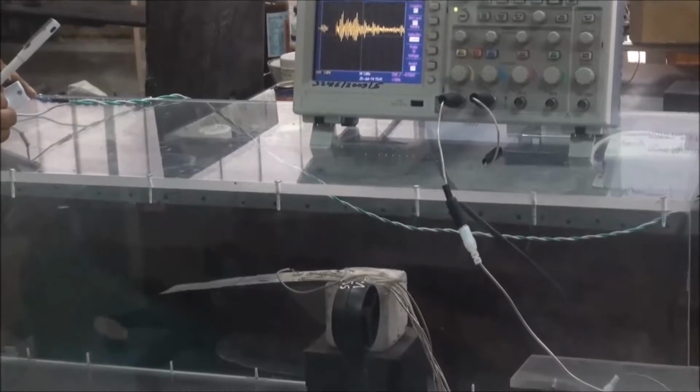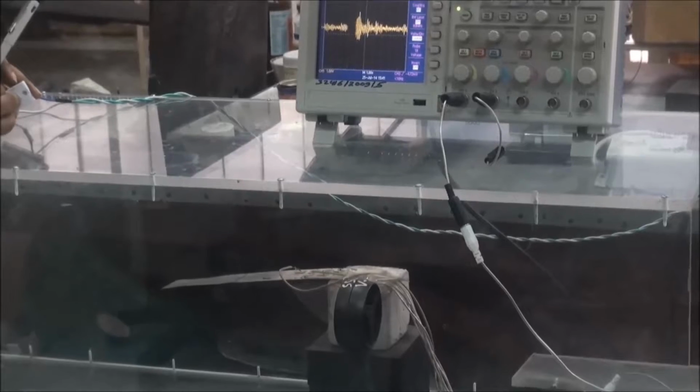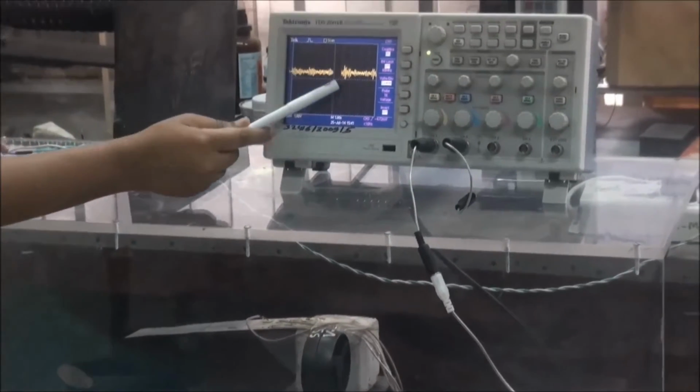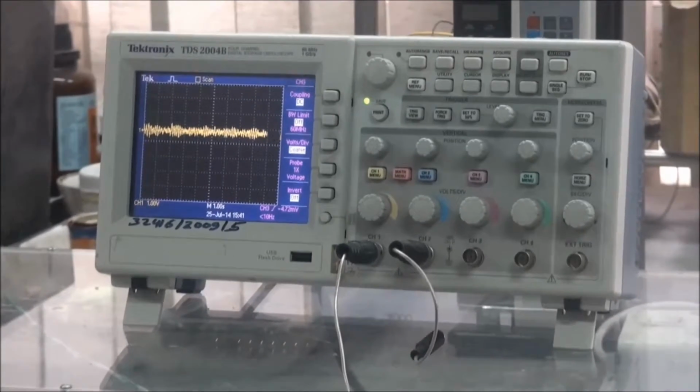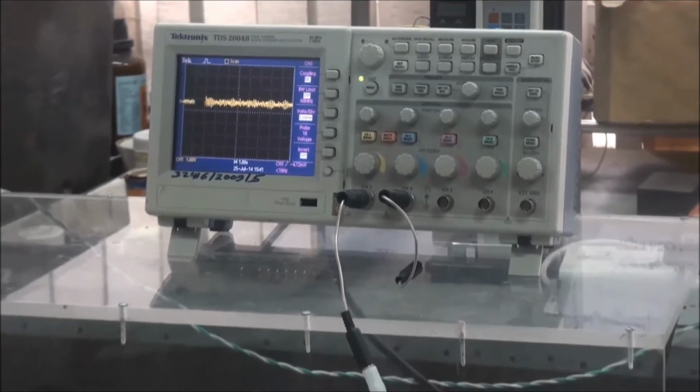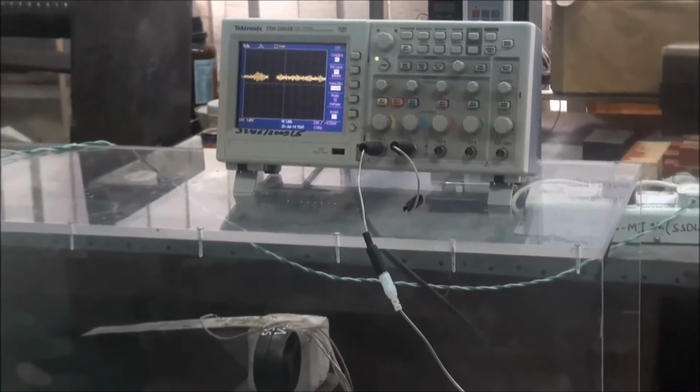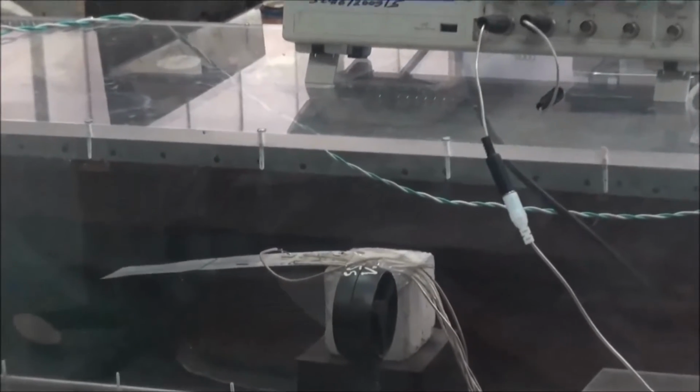Now the fan is switched off, and again the vibrations have died down. So this experiment illustrated the energy harvesting potential of piezo patches. Now after this, we will take you to the section of our lab where we have the virtual lab equipment.